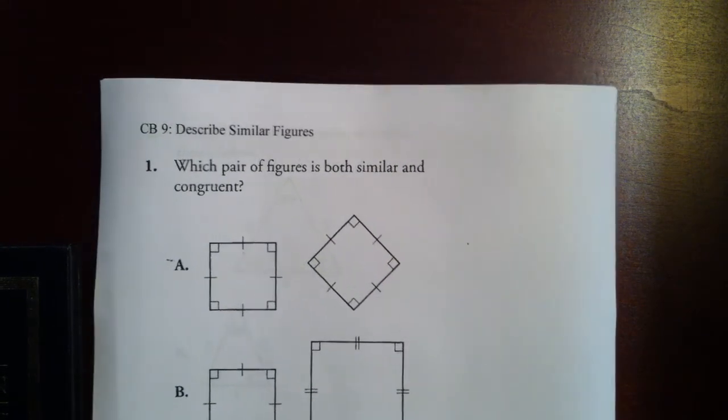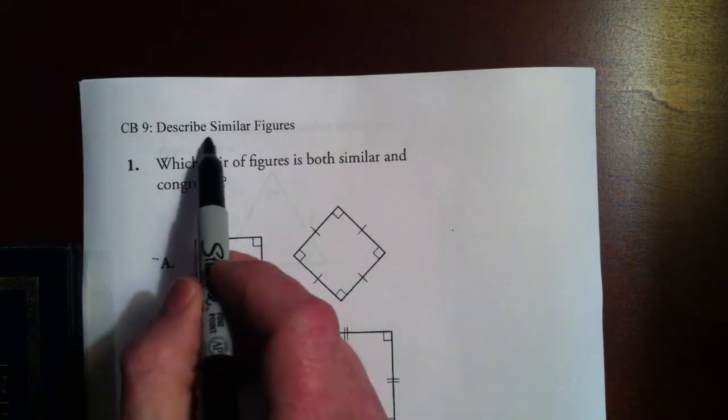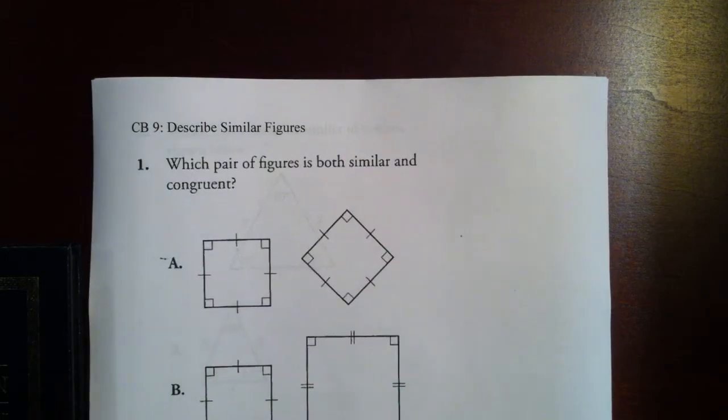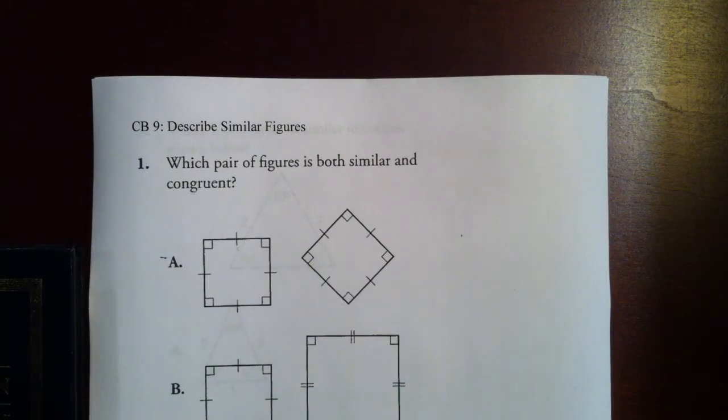In our next section, on the next video, we're going to be doing Coach Book 9. We're going to be talking about describing similar figures. More to come.